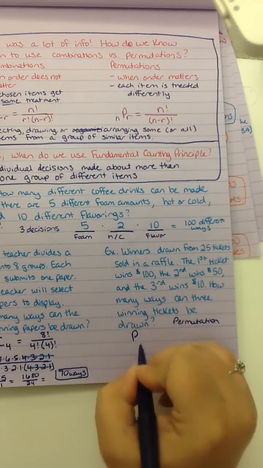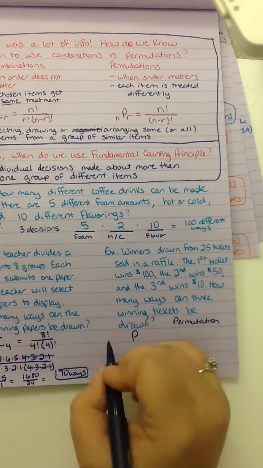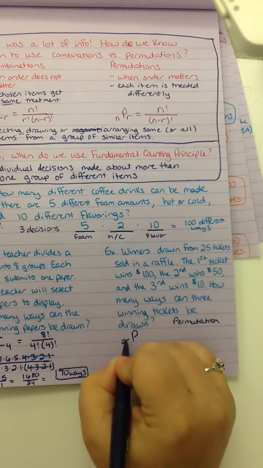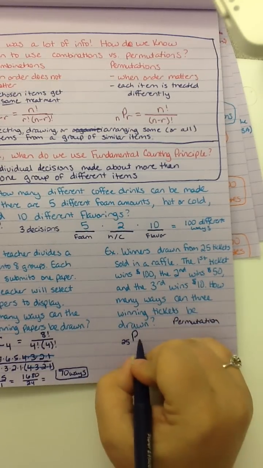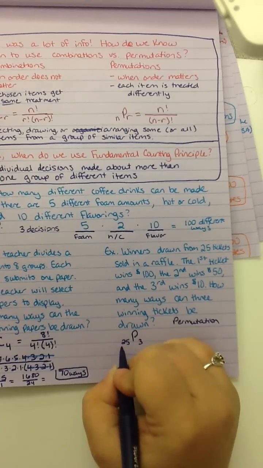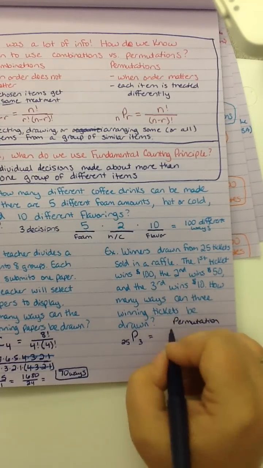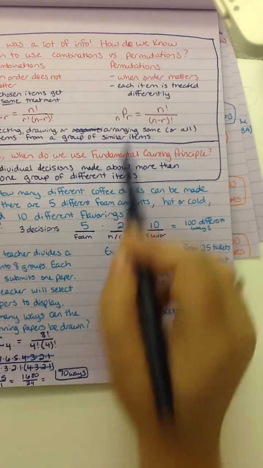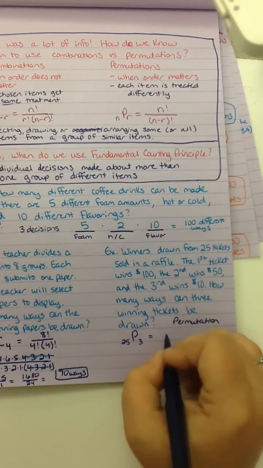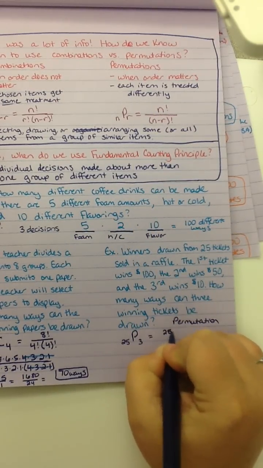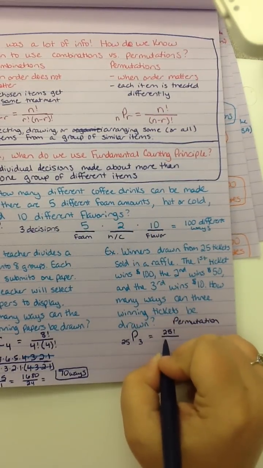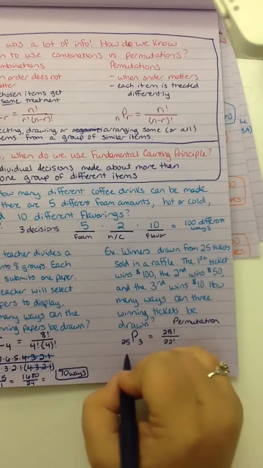So, we're going to use the letter P. How many tickets do I have? Total, 25. How many are going to win? Only 3. So 25 total and 3 are winners. Then we use our formula. So 25 factorial over (25 minus 3), so 22 factorial.